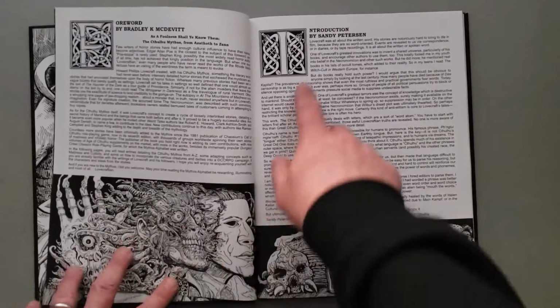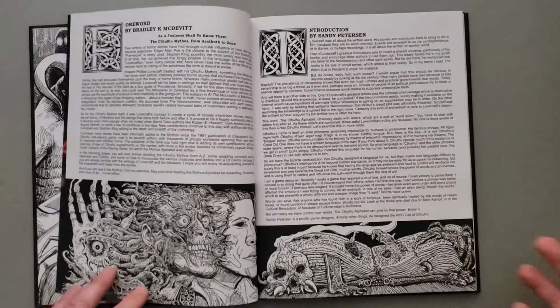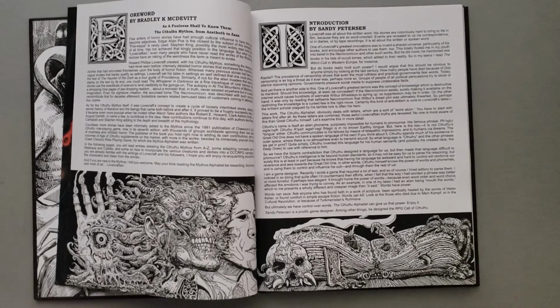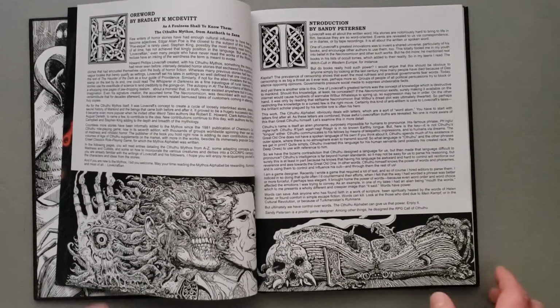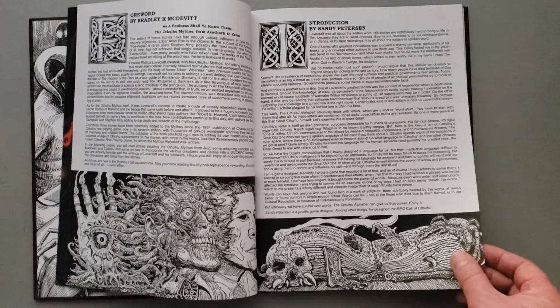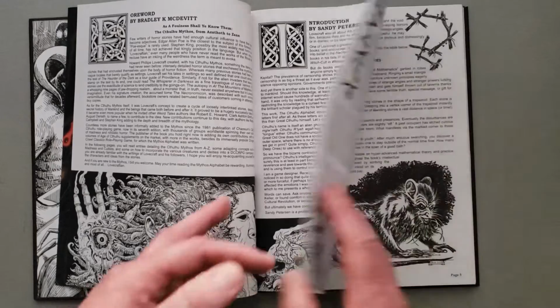But a fun thing on this, the introduction is by Sandy Peterson. Old schoolers will recognize that name. That is the person who created and wrote the original Call of Cthulhu game that came out, I believe it was 1980 was the first edition, and is one of the principals behind Chaosium, which is the company that still publishes Call of Cthulhu to this day.